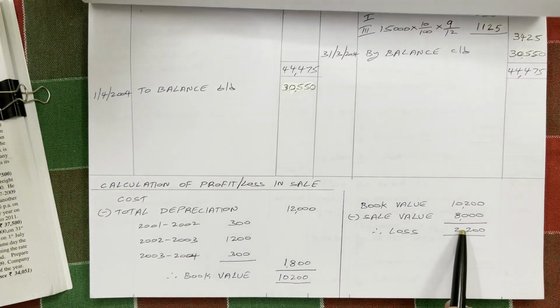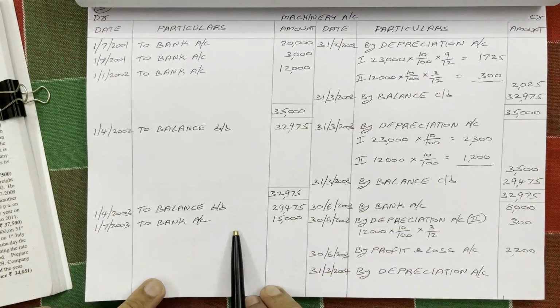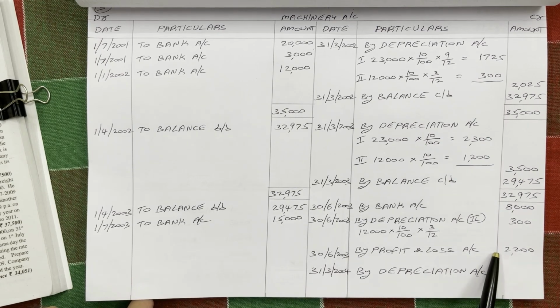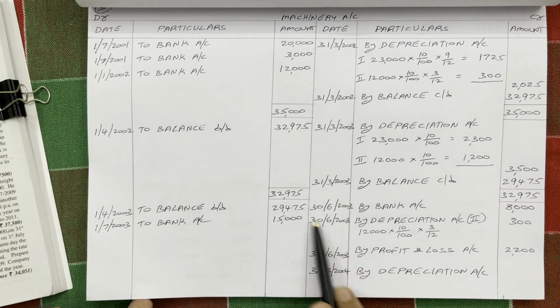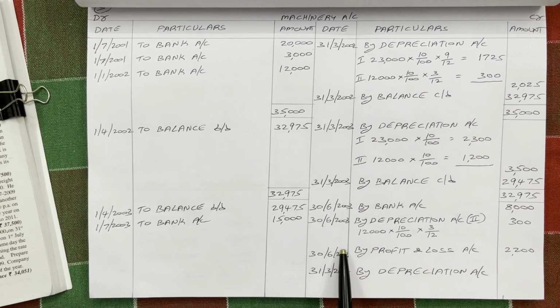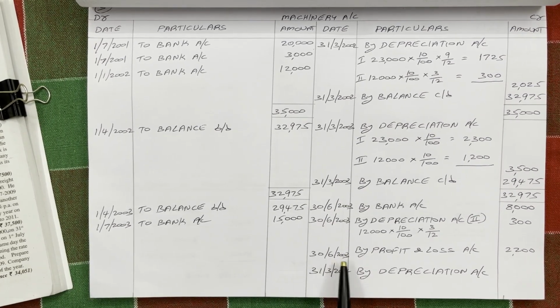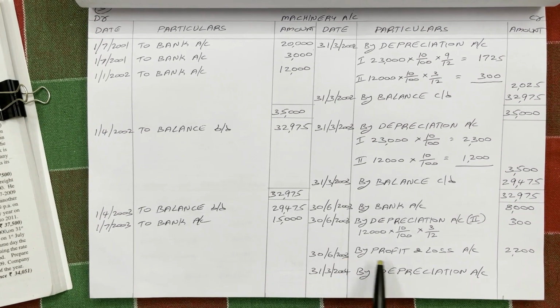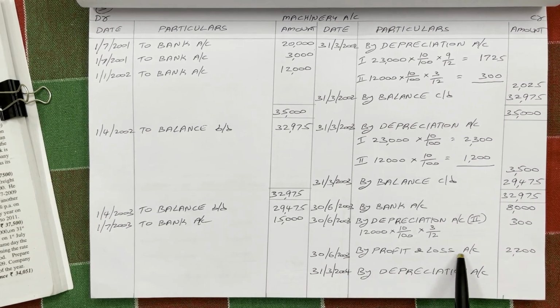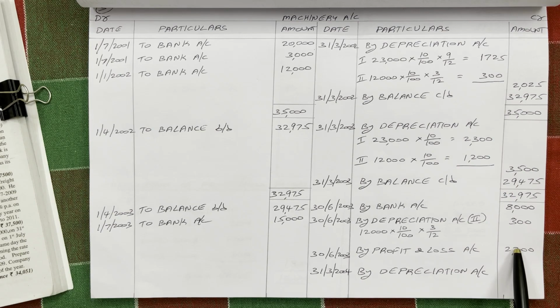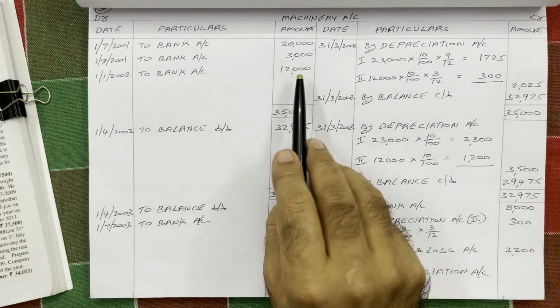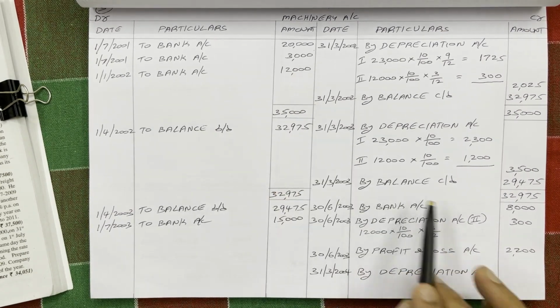If profit comes in account, debit side we should show. Loss, credit side. So loss came now, show on credit side. When loss comes on sale date only, therefore for loss also date is same, 30 June 2003. For loss you have to write by profit and loss account 2200. Now sold asset, this second asset information is completed.